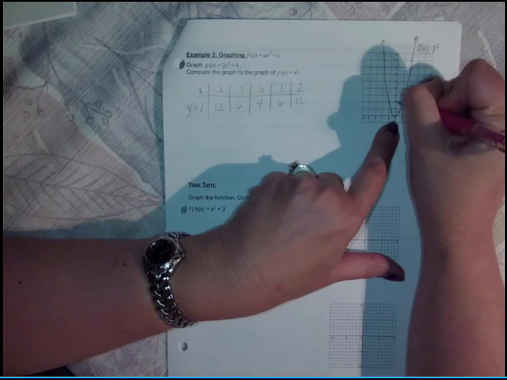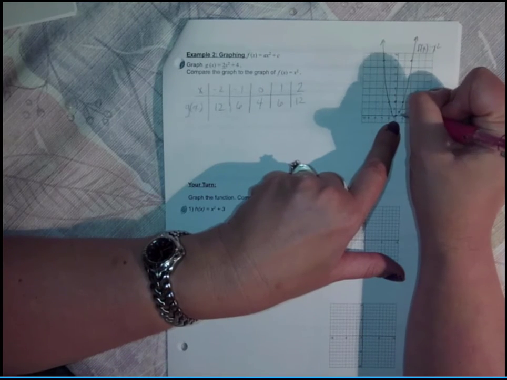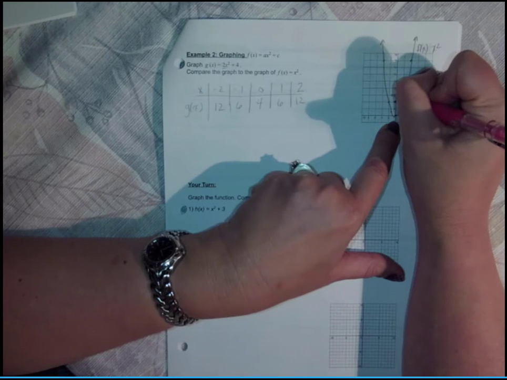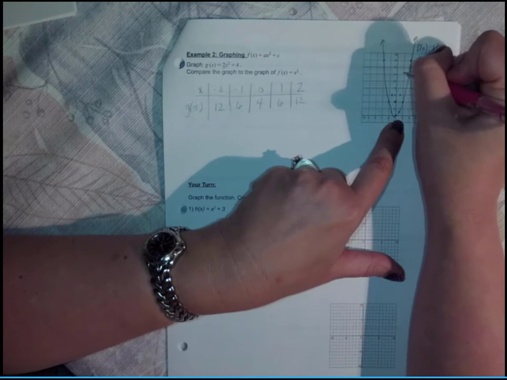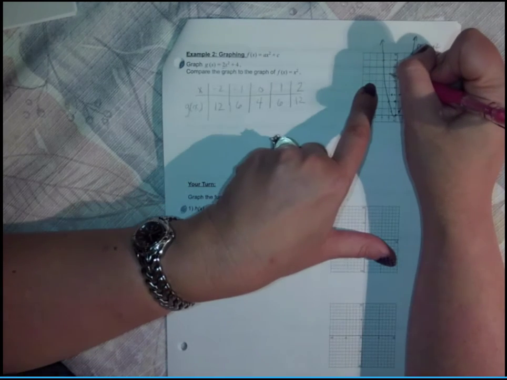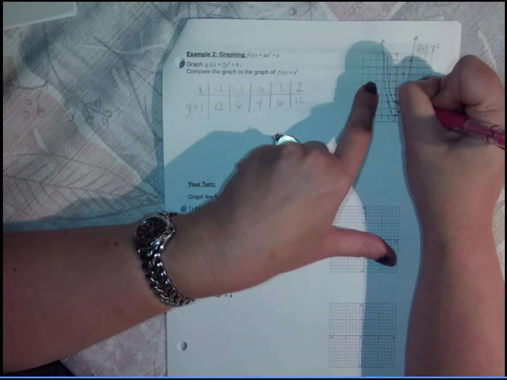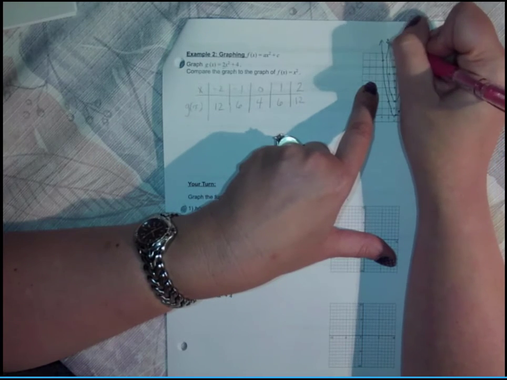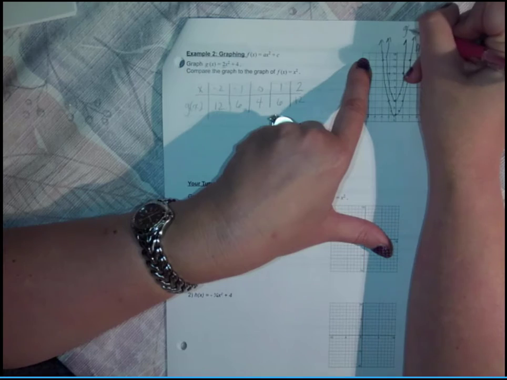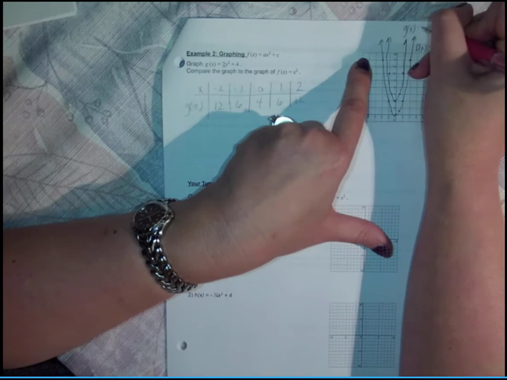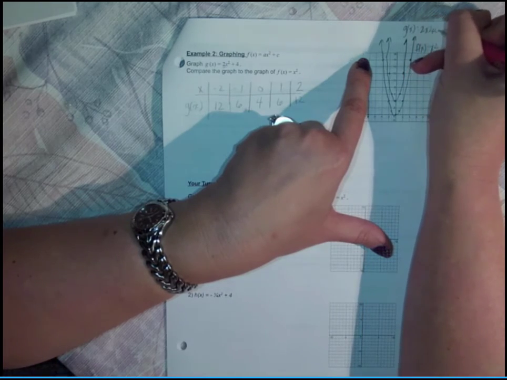So now I have 0, 4, 1, 6, 2, 12. And so this is g of x equals 2x squared plus 4. So I have a narrower shape. I also have a vertical shift up.